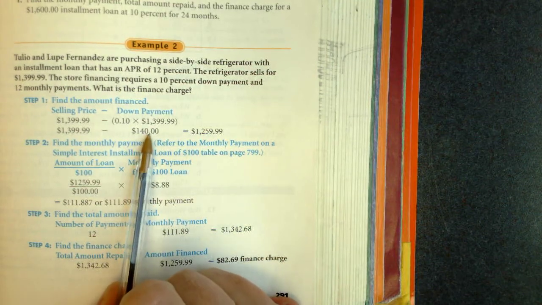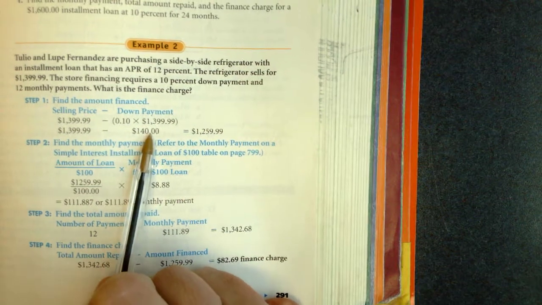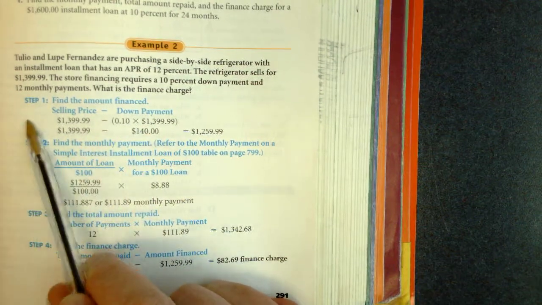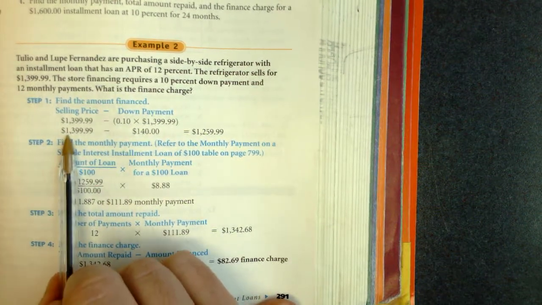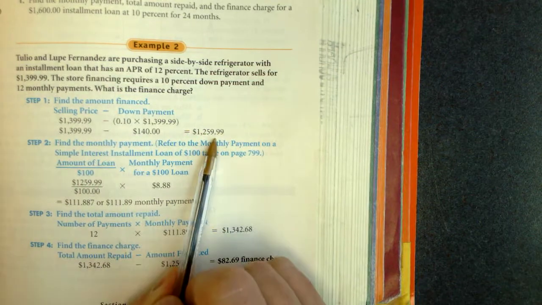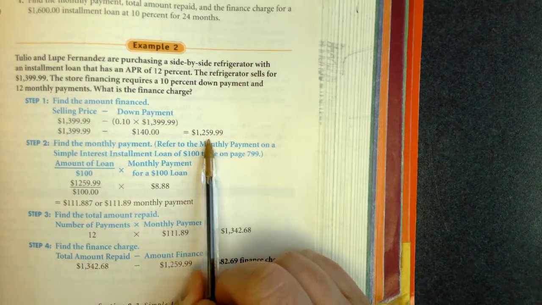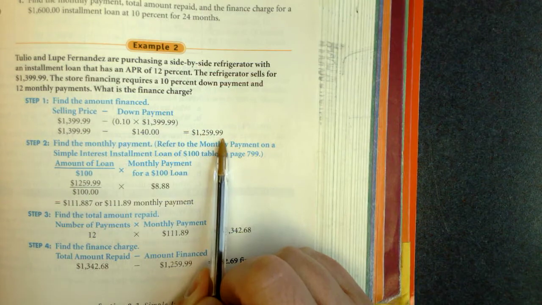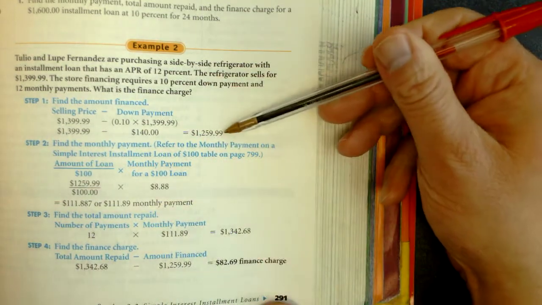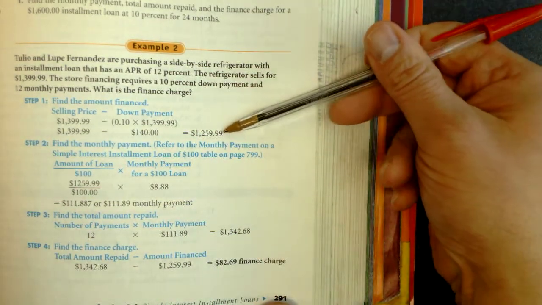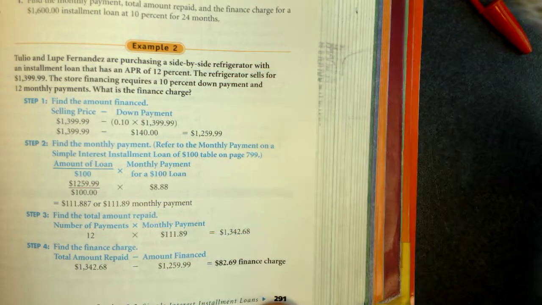So your down payment's going to be $140. You're going to pay that up front, and then the rest of the money you're going to borrow from the place where you're buying the refrigerator. So if we subtract the $1399.99 minus the $140, we're at $1,259.99. This is the amount of money we will still have to pay in order to get that refrigerator.